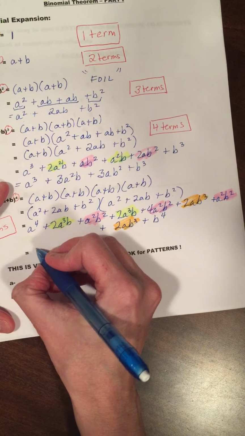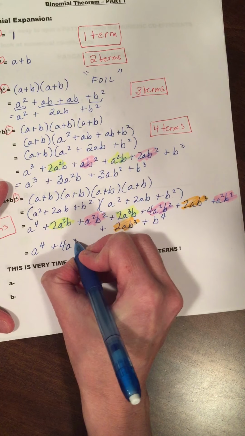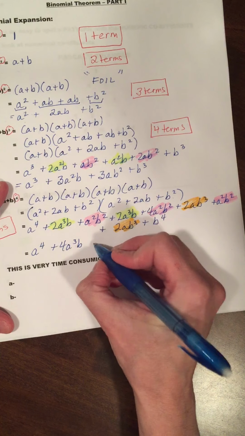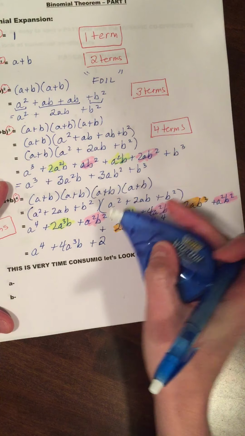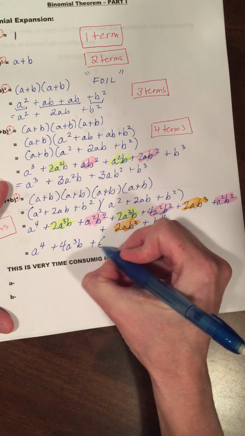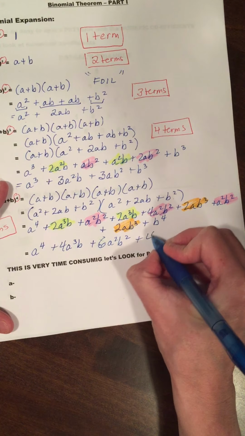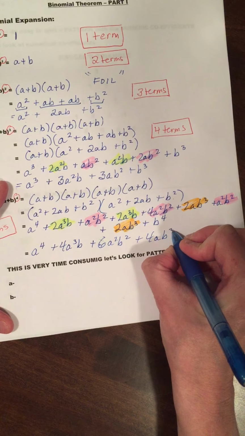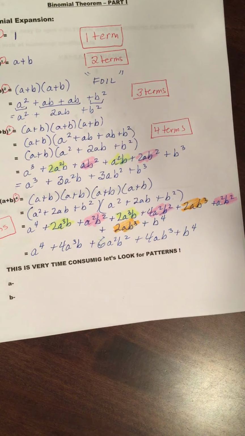Okay, so a to the 4 plus 4a cubed b plus, sorry, my mistake, 6 a squared b squared plus 4ab cubed plus b to the 4.